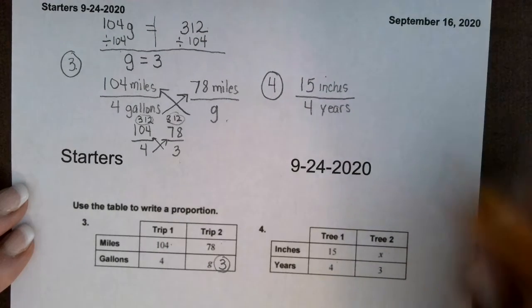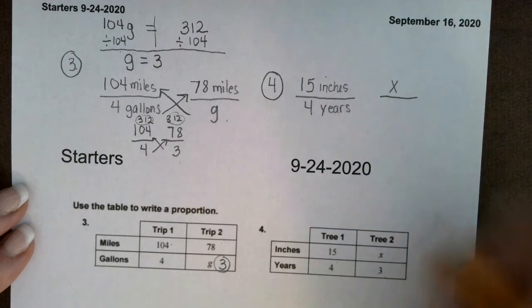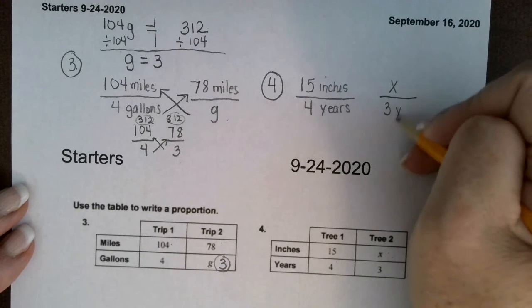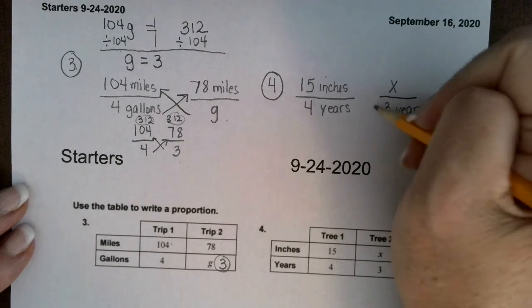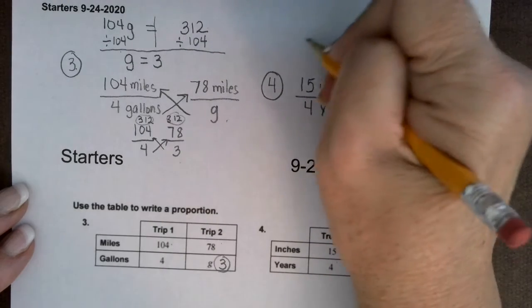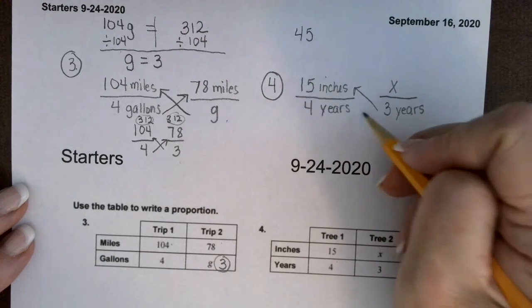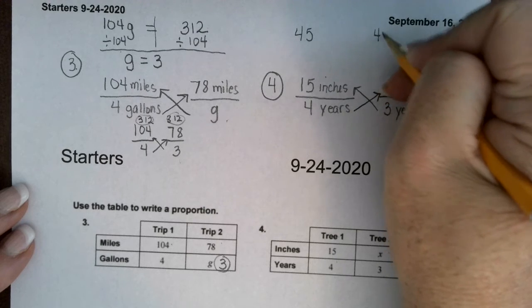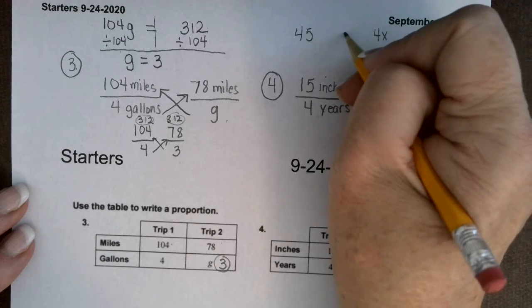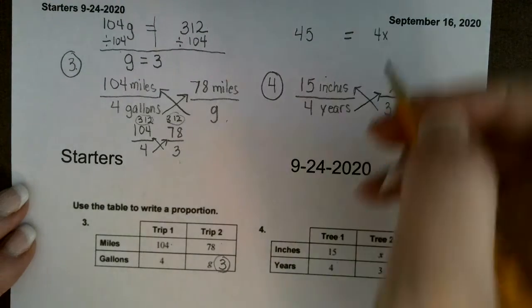And then on the other side, I don't know how many inches in 3 years. So I cross multiply. 15 times 3 is 45. And then 4 times x is 4x. Those two things, remember, have to be equal. When I have a proportion, when you cross multiply, they have to be equal.